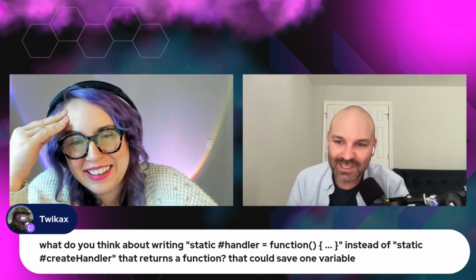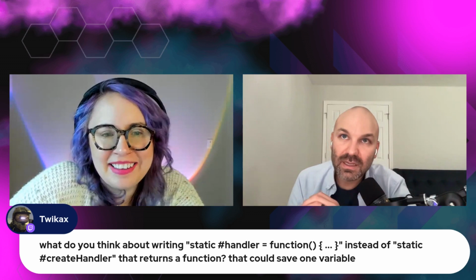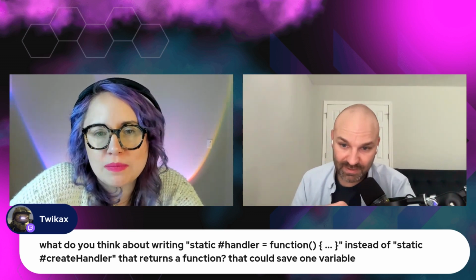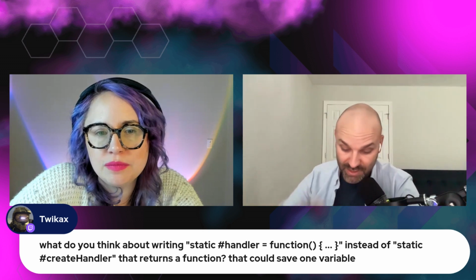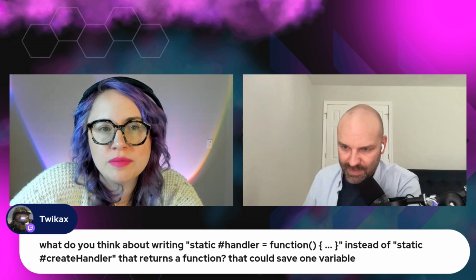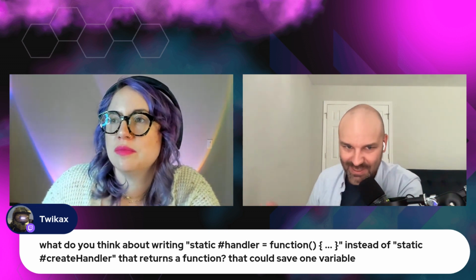I know what you're saying. Yeah, so the reason I have a create handler function that returns another function is... Ben will help me out. Ben, this is not the same thing as currying, right? But it's a similar kind of concept.